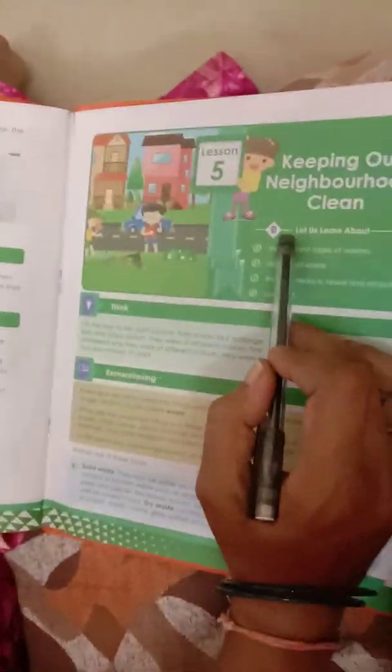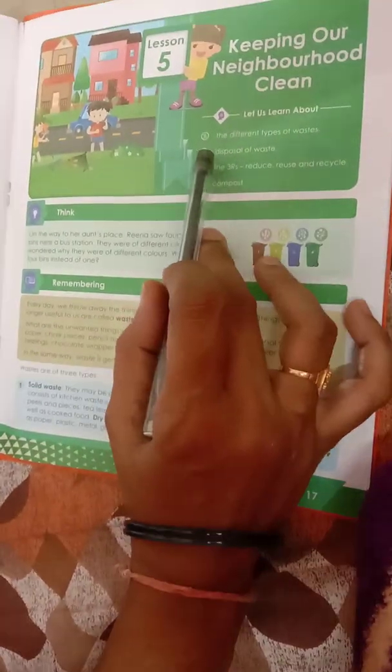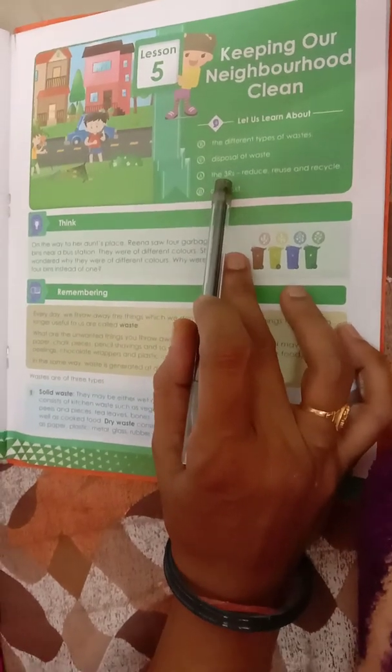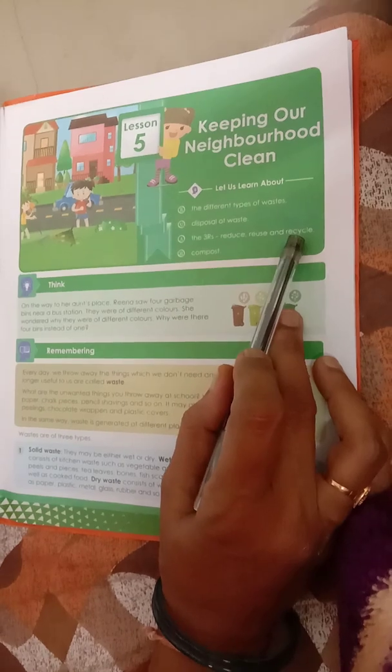Okay, children? Take your textbook, children, page number 17. Lesson number 5, keeping our neighborhood clean. Let us learn about the different types of waste, disposal of waste, the 3 R's: reduce, reuse, and recycle, compost.